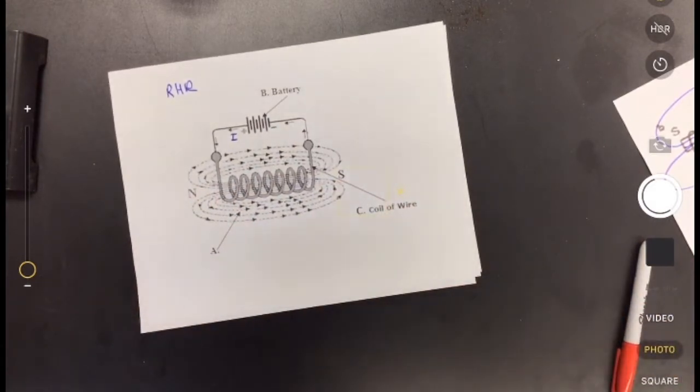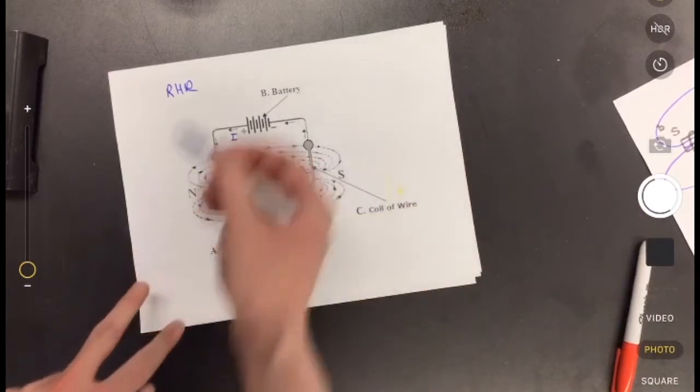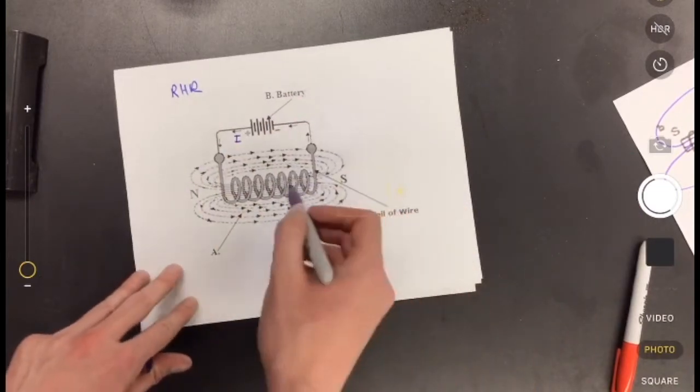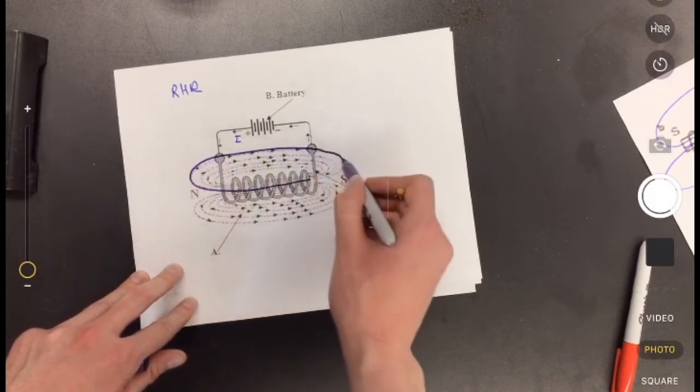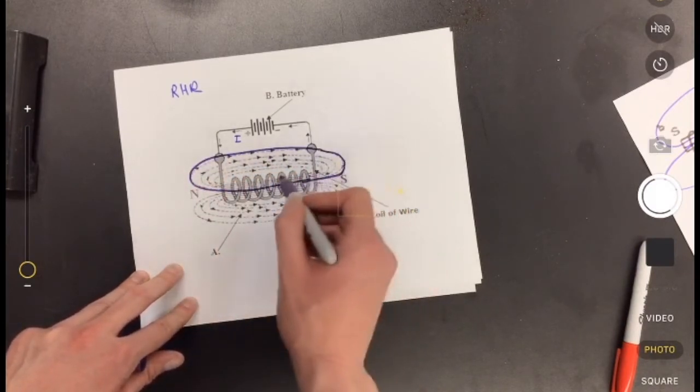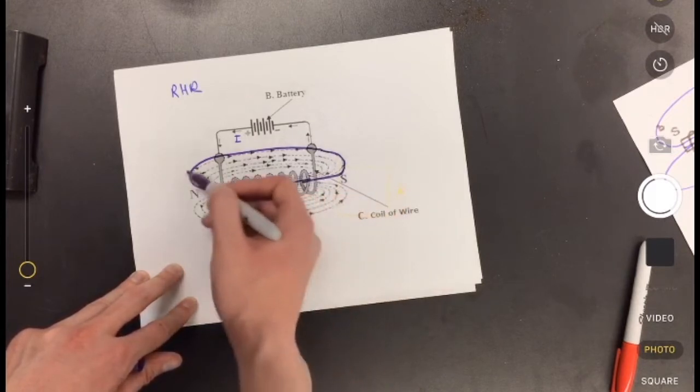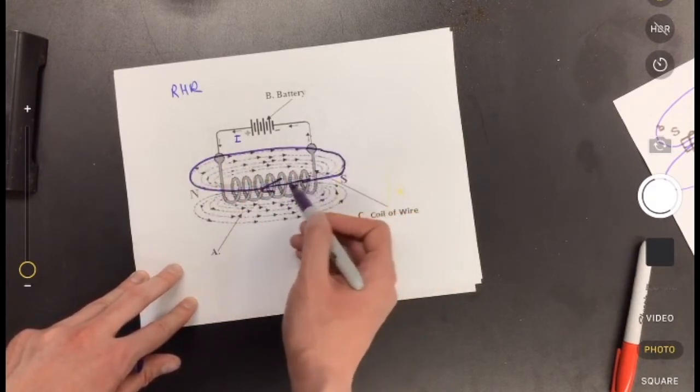So within the magnet, within the coil, sorry, what does that mean for the magnetic field lines? Well, they always leave north and then go back to south. So they exit north and then enter south.